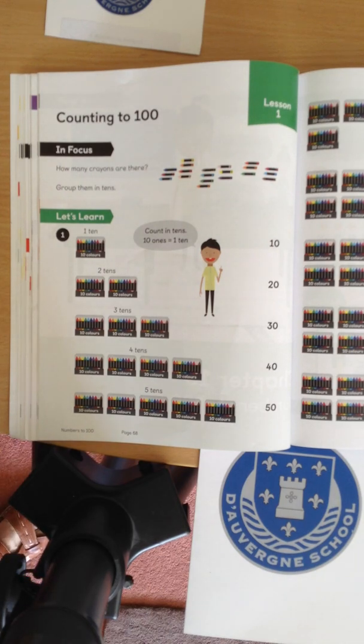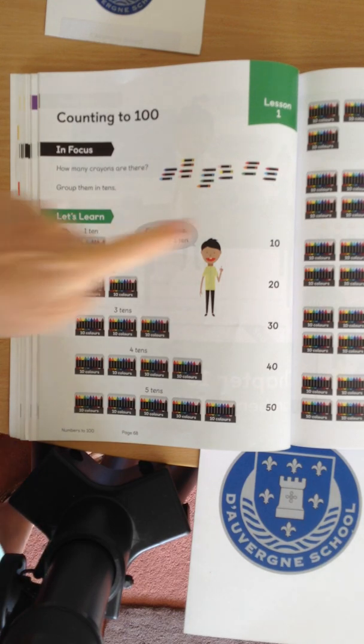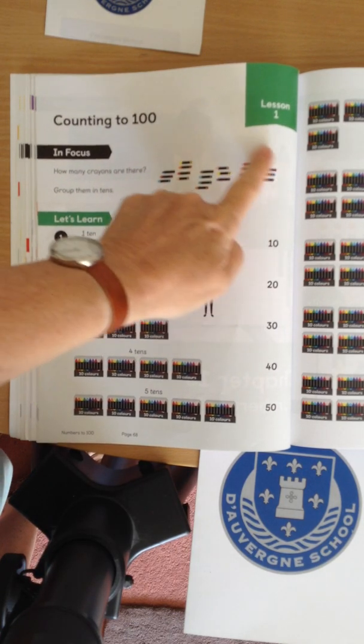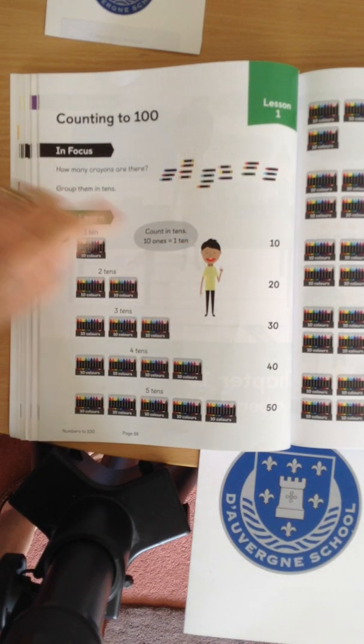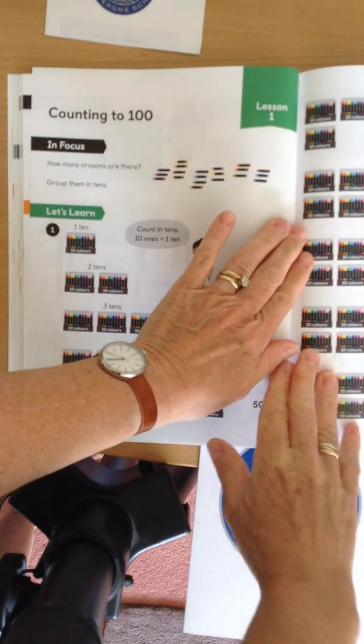Year 1. We're starting a new chapter today and it's called Numbers to 100. So we're going to go all the way to 100 today and in our next few lessons. And we're going to start by looking at this little picture here of all these crayons. And the question says, how many crayons are there?